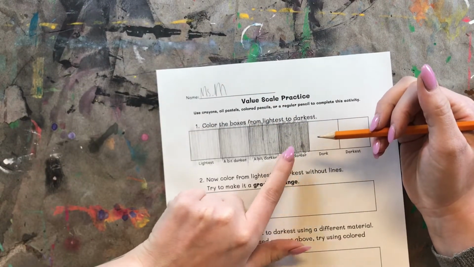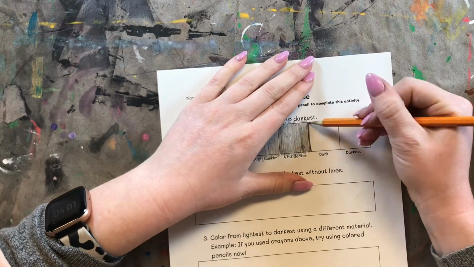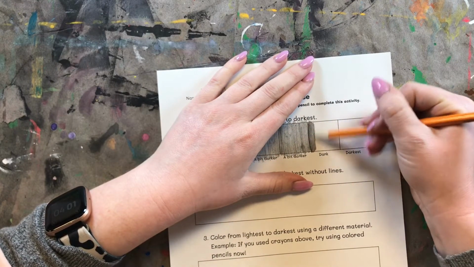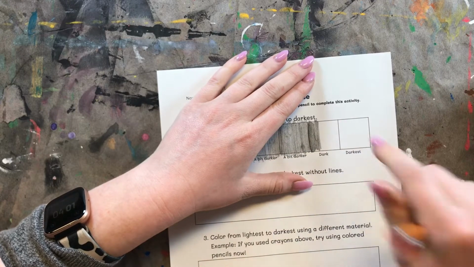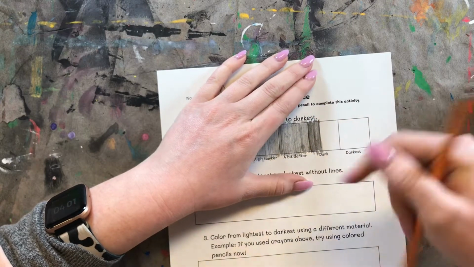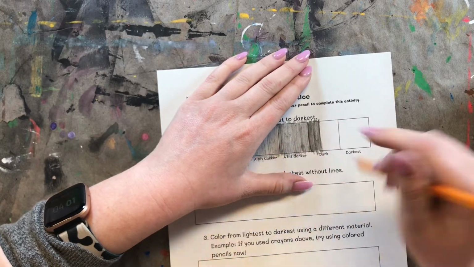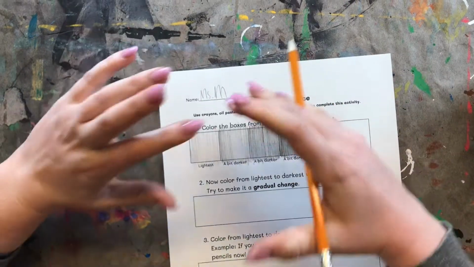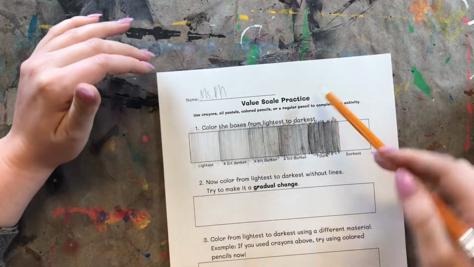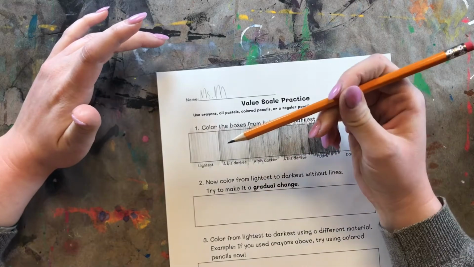And I'm gonna press down even harder than I was on that one, but I'm still not pressing down as hard as I need to for my darkest. And I just want this one to be darker than the last one. Okay, adding value with any of these materials listed above is all about the pressure of your pencil.